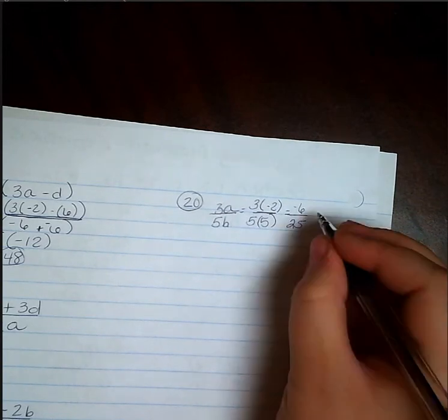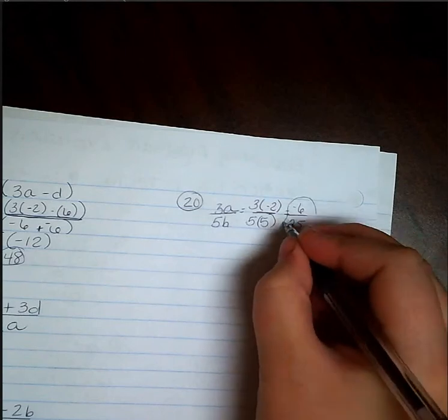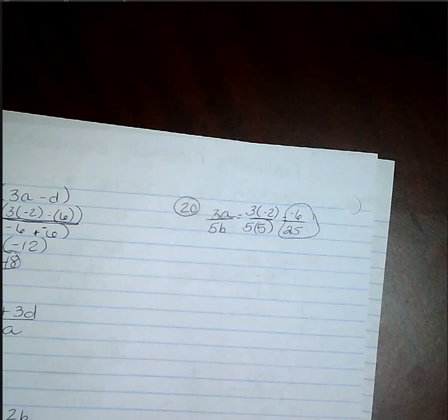Okay? And so there's really nothing we can do to this problem. There are no common factors. It's a negative number divided by a positive. So that's all we can do there. Do not be concerned if you get a fraction for an answer. That is okay. So now let's look at problem number 22.